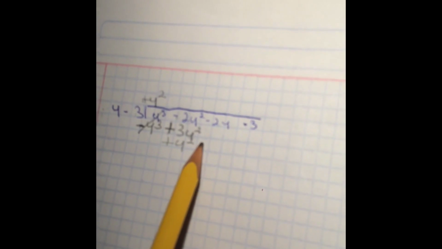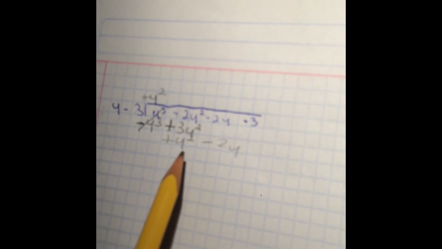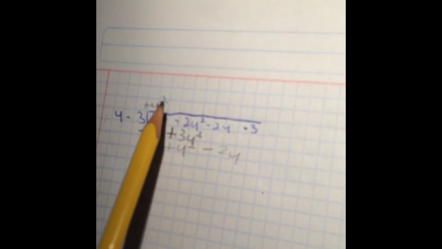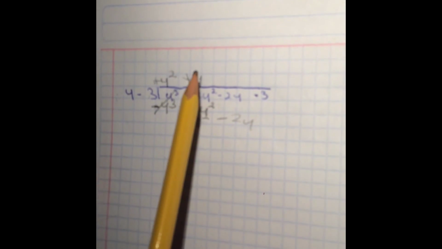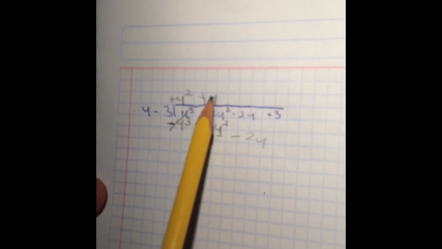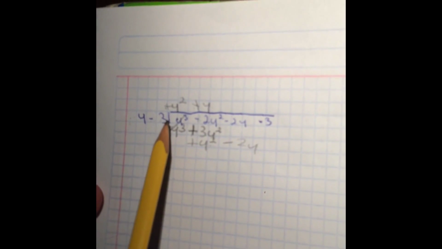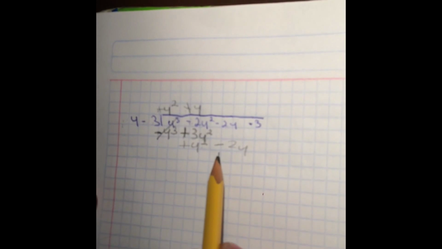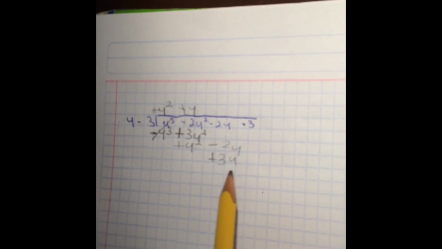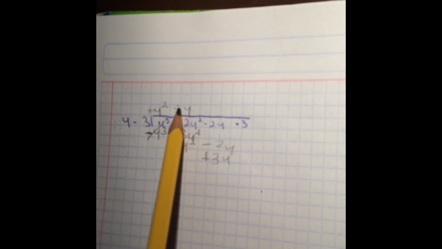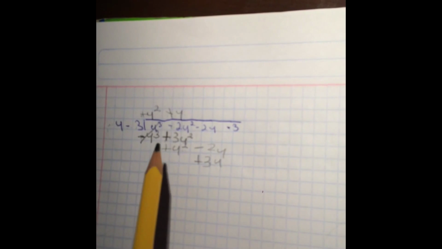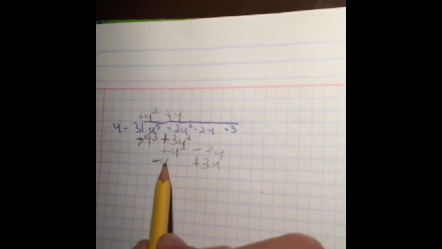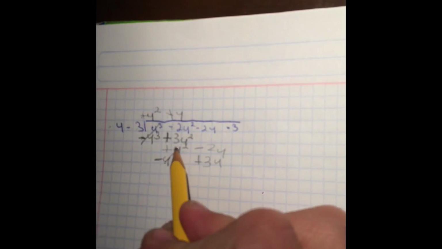We get this one down, 2g, and what we're going to do now is look for a g so we can eliminate this one here. So we're going to put positive g, and we're going to multiply positive g times negative 3, we get negative 3g, but it's going to enter as a positive 3g. And now we're going to multiply positive g times positive g, we get positive g at the second exponent, but it's going to enter as negative g at the second exponent. So this one gets eliminated.